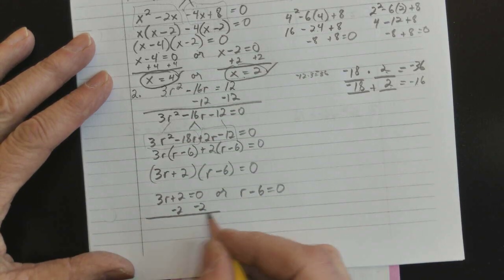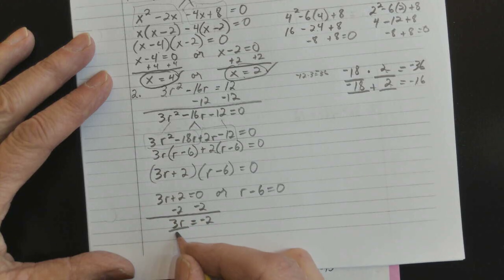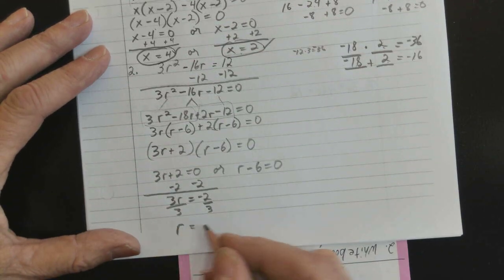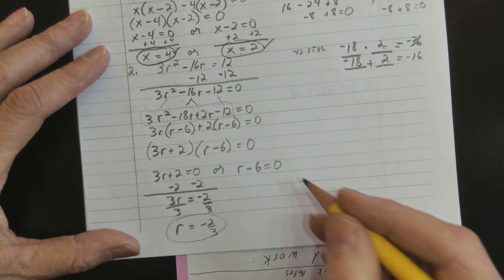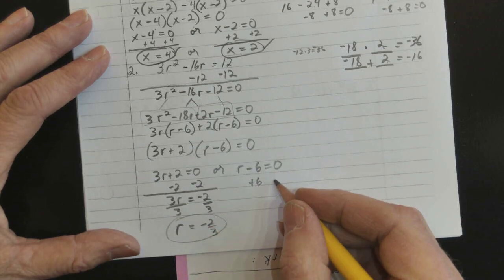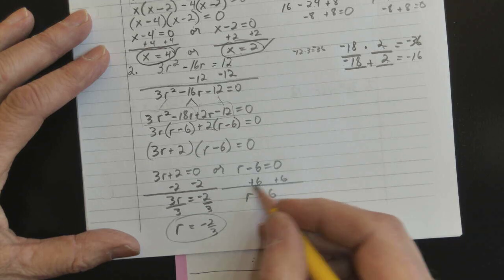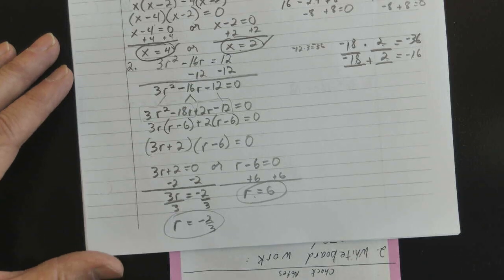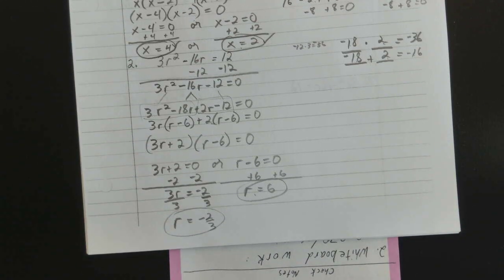I'm going to subtract 2 from both sides. I'll have 3r equals negative 2. I'm going to divide by 3, and I'll have r equals negative 2/3. There's one answer. I will add 6 to both sides. R equals 6, and there's the other answer. So it has 2 solutions as well. This one does. All right.